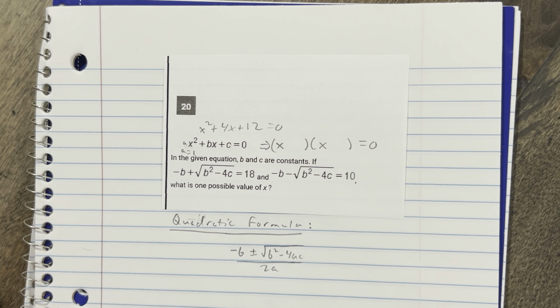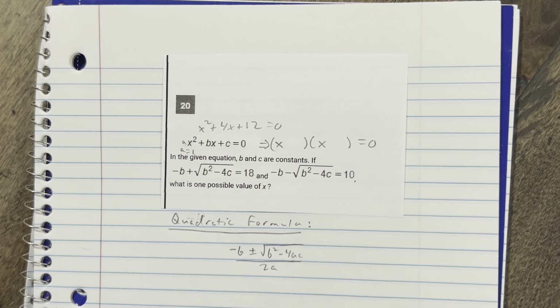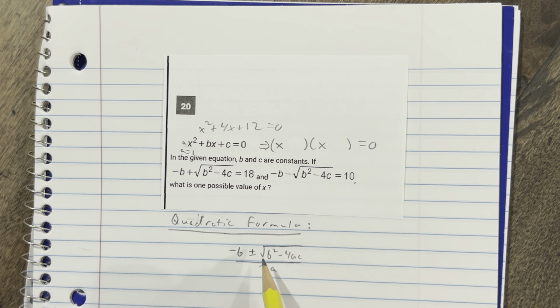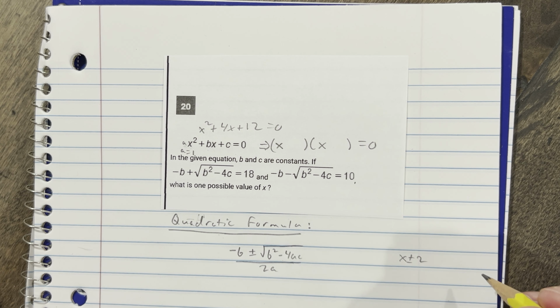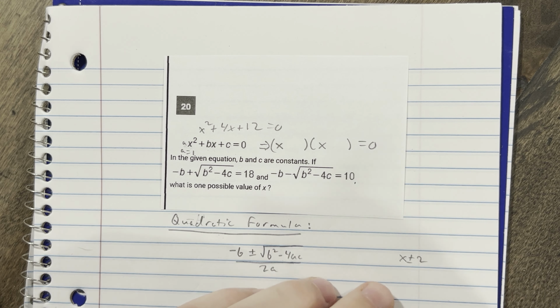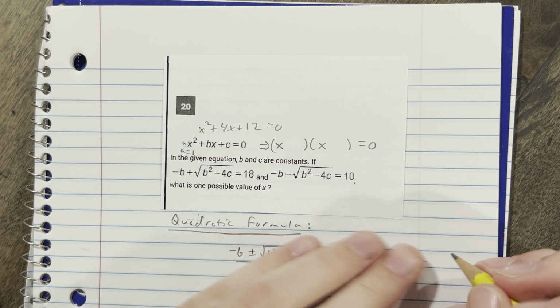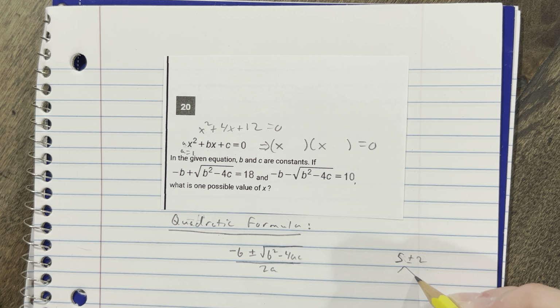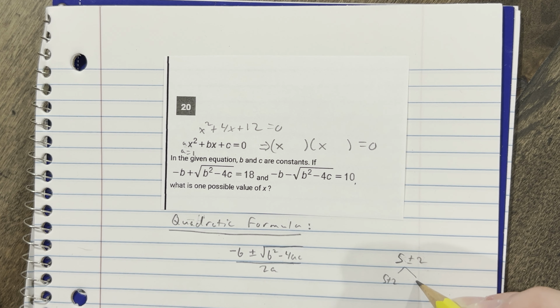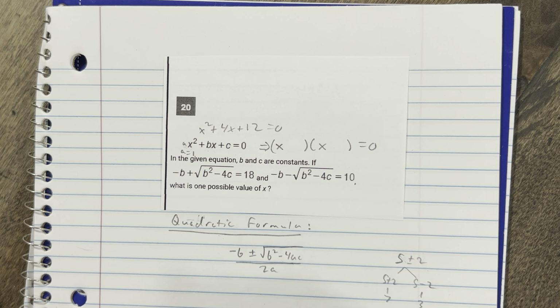Okay. Now, do you notice some things between this quadratic formula and the left and right side here? Because it's plus or minus, if you haven't seen plus or minus before, let's say instead of x, we have like 5 plus or minus 2. That means that we have 5 plus 2 and 5 minus 2, which means we have 7 and 3.